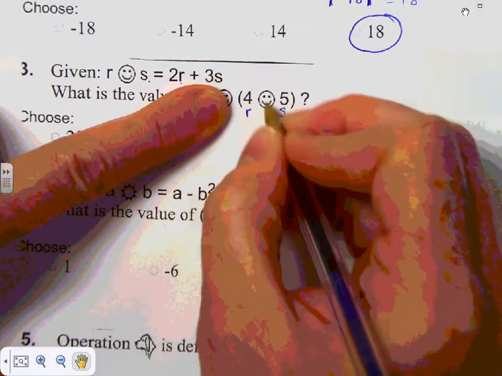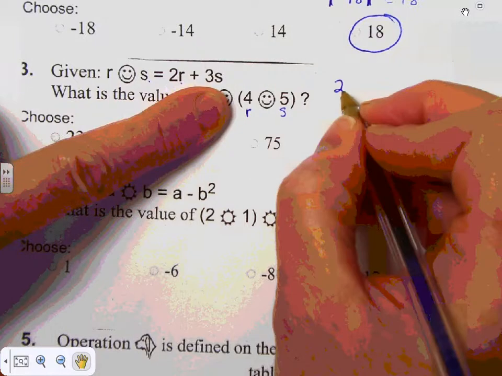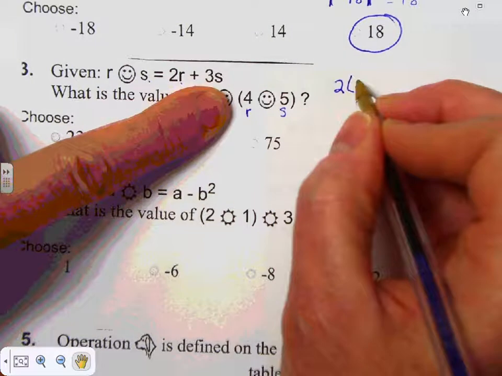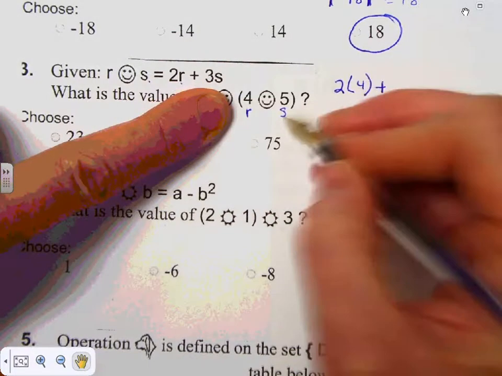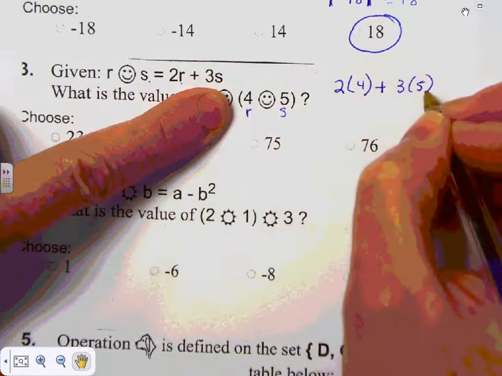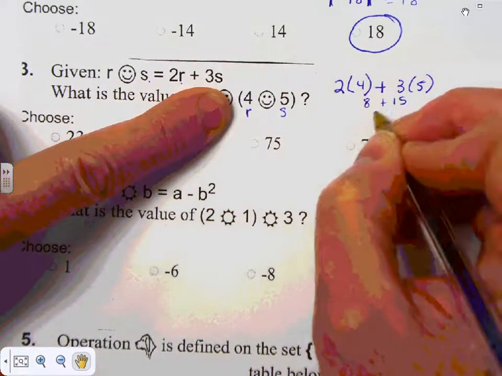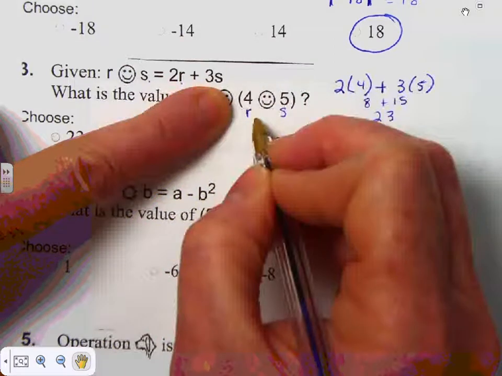R smiley face S. And the rule for that would be 2 times my R value, so it's 2 times the 4, plus 3 times the S value, so that's 3 times the 5. So I have 8 plus 15, so that becomes a 23. So this entire set of parentheses now has turned into a 23.